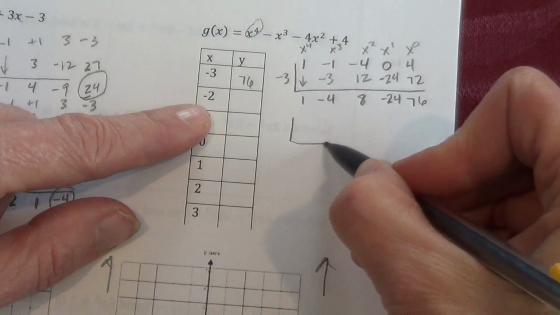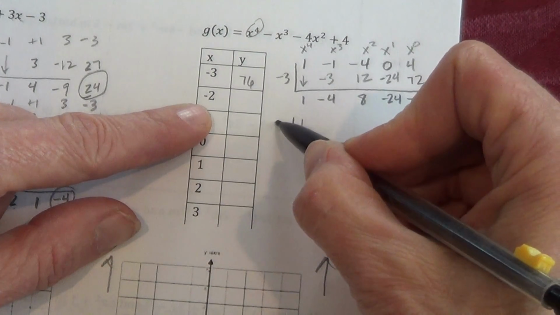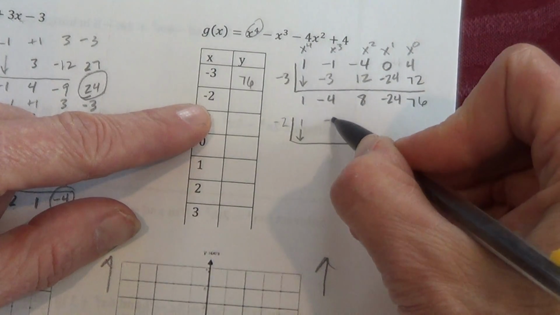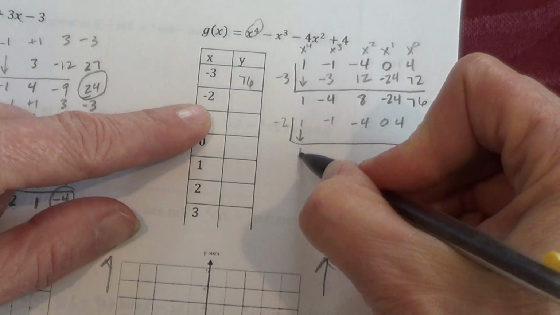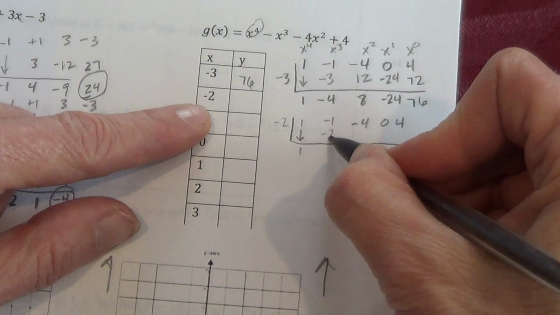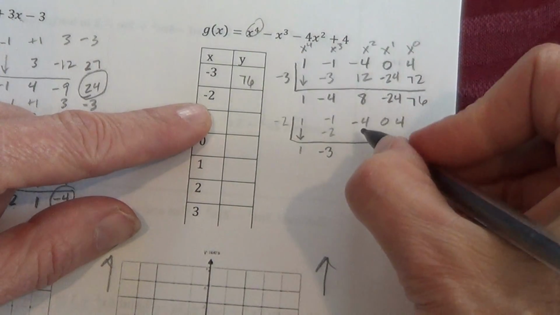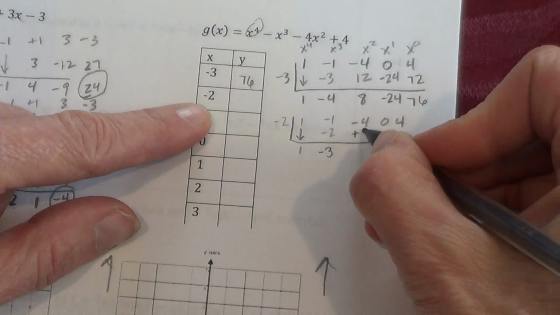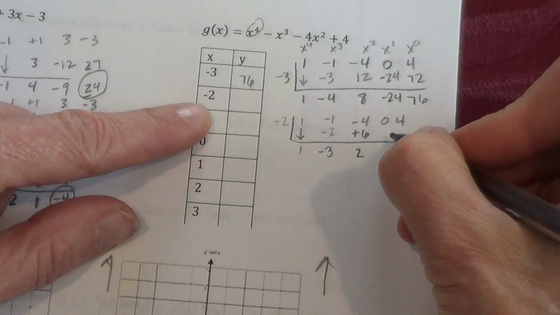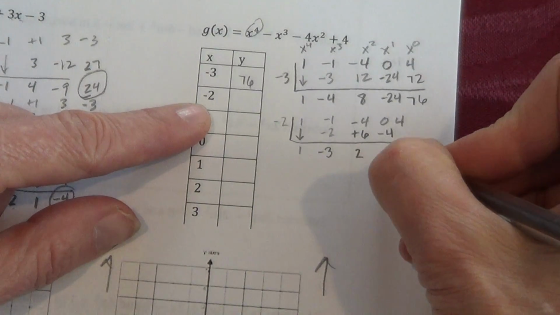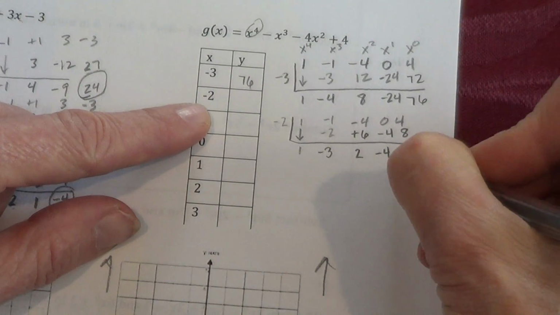Okay, some more synthetic division. 1, put our -2 here. I'm just bringing down our coefficients from the last problem. Okay, 1 times -2 is -2. -2 and -1 is -3. -3 times -2 is +6. +6 and -4 is 2. 2 times -2 is -4. -4 and 0 is -4. -4 times -2 is +8. 8 and 4 is 12.